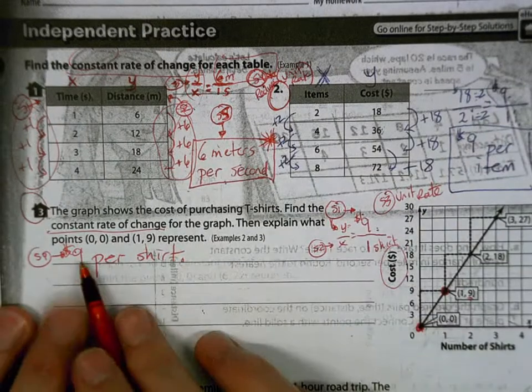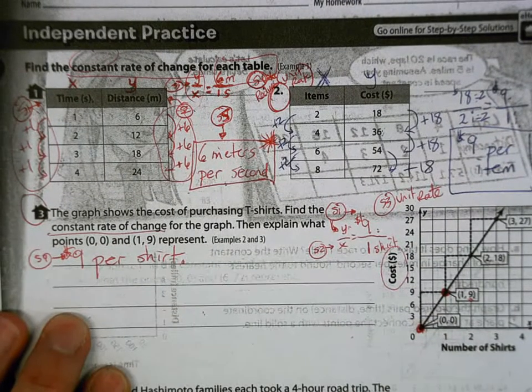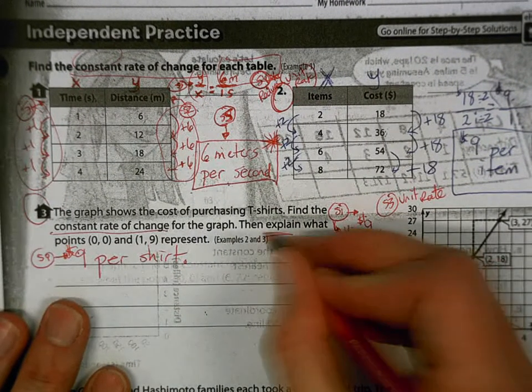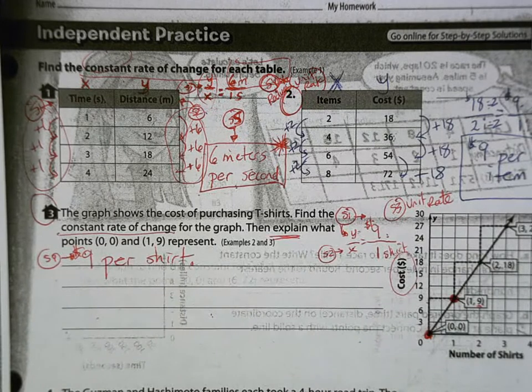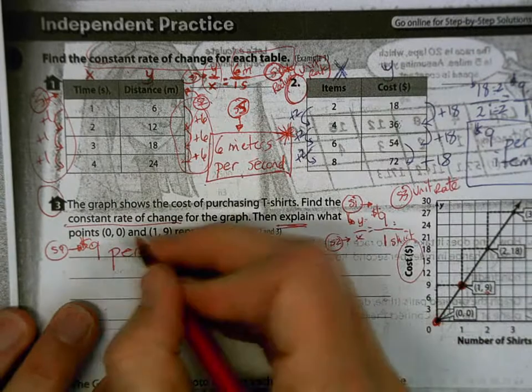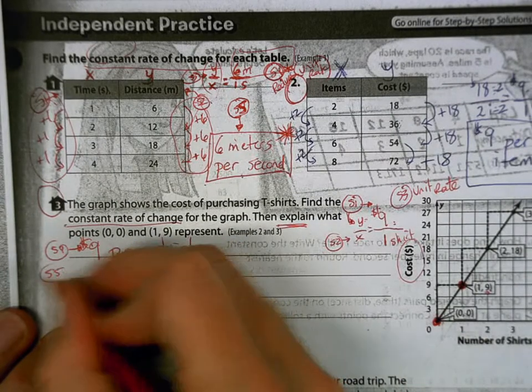Now, it does say, then explain what these 2 points represent. Now listen, the explanation is easy. All right, the explanation is easy. It's one of those what I call cookie cutter answers, meaning it's going to be the same no matter what. All right, I should say the formatting is going to be the same. So here's what I'm going to talk about. Here we go. We'll call this step 5, even though it's just writing it down.